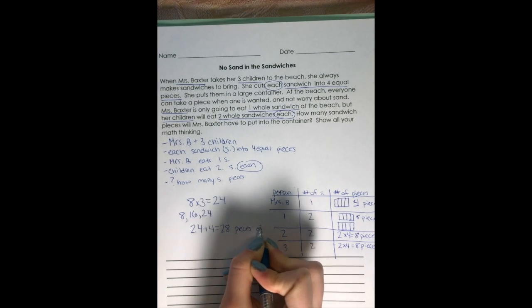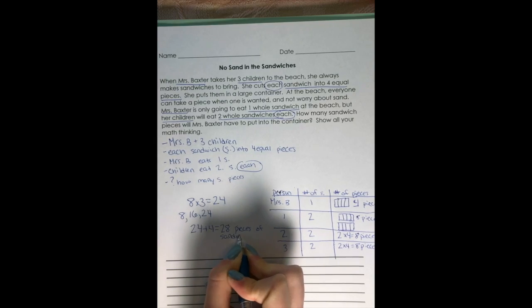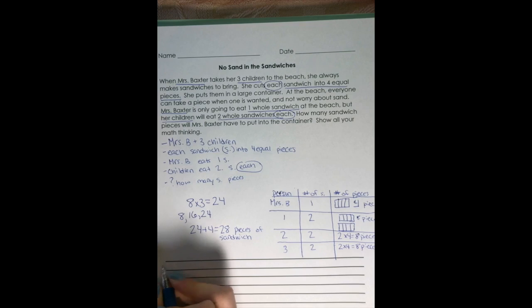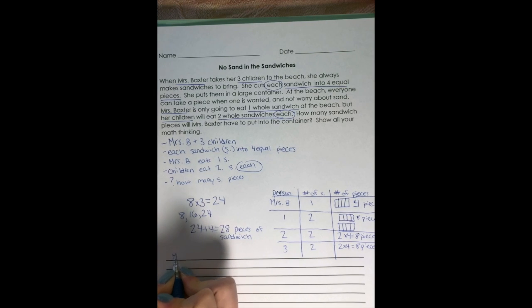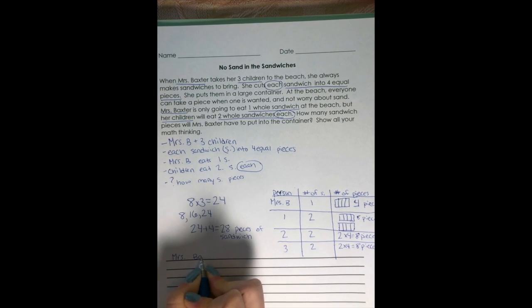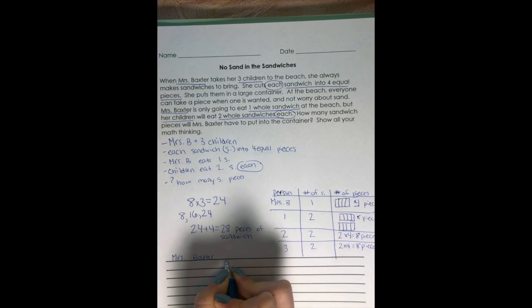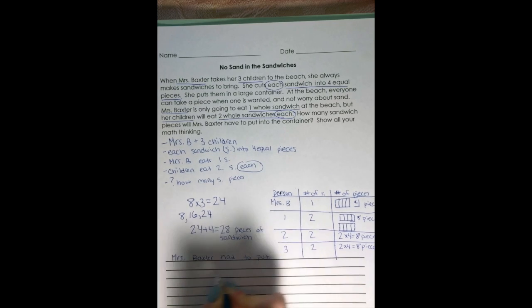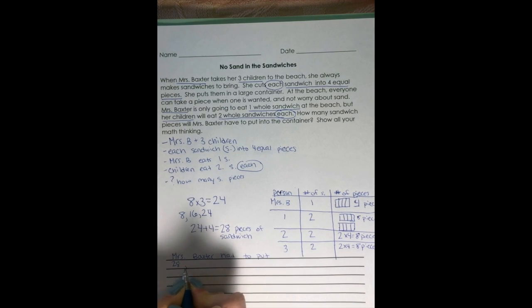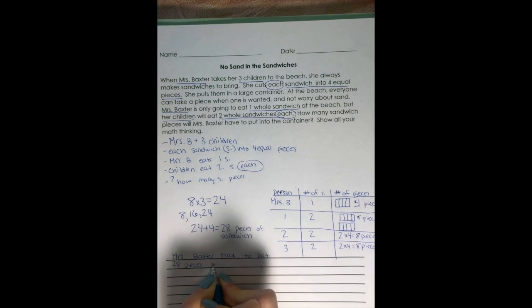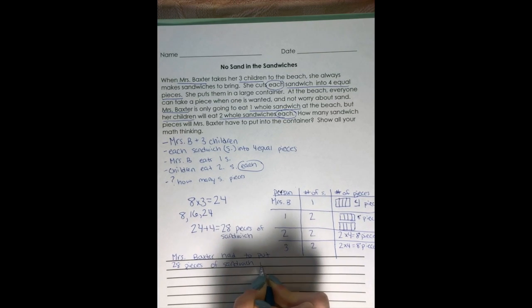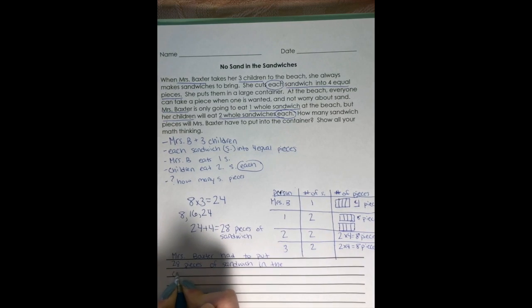So now I can answer my question by writing a complete sentence. So I would write, Mrs. Baxter had to put 28 pieces of sandwich in the container.